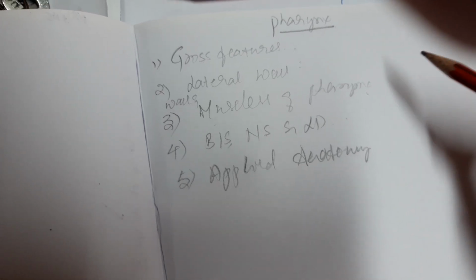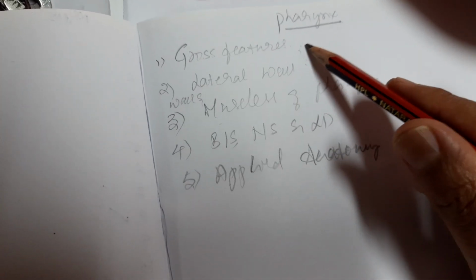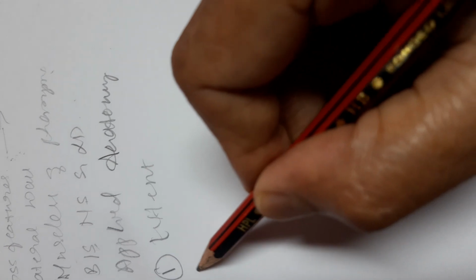So let us start with the first component, the gross features of pharynx. So now if you just see the gross features, they can be studied under the following headings. So first is the extent. So from where to where the pharynx extends. Then next comes the measurements. Then next comes the divisions of pharynx. So what are the three parts of the pharynx?